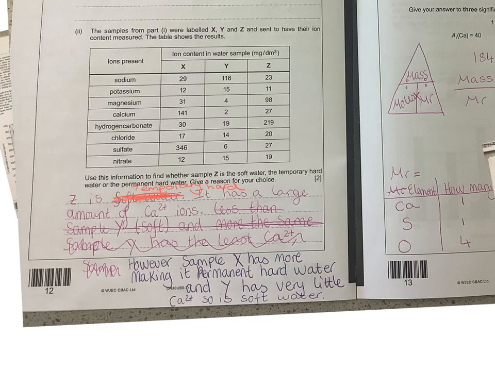The next question then gave you an awful lot of information about 3 water samples. The things that you are looking for are calcium, hydrogen carbonate and the magnesium slightly. And they asked you to say whether you thought Z was soft water, temporary hard water or permanent hard water. Z is temporary hard water. This is because of its calcium levels and its hydrogen carbonate levels.